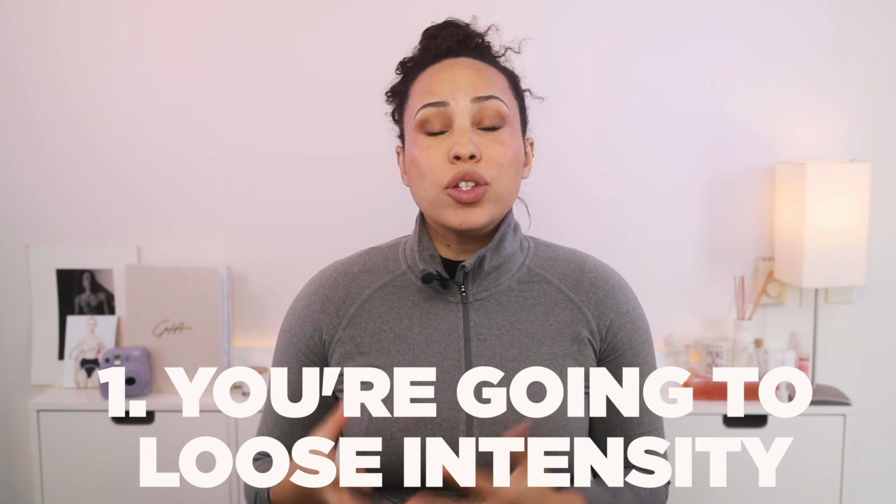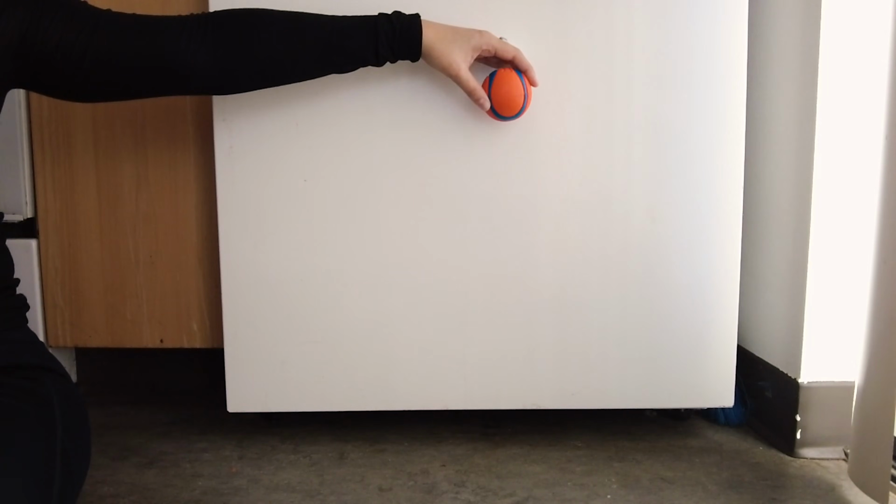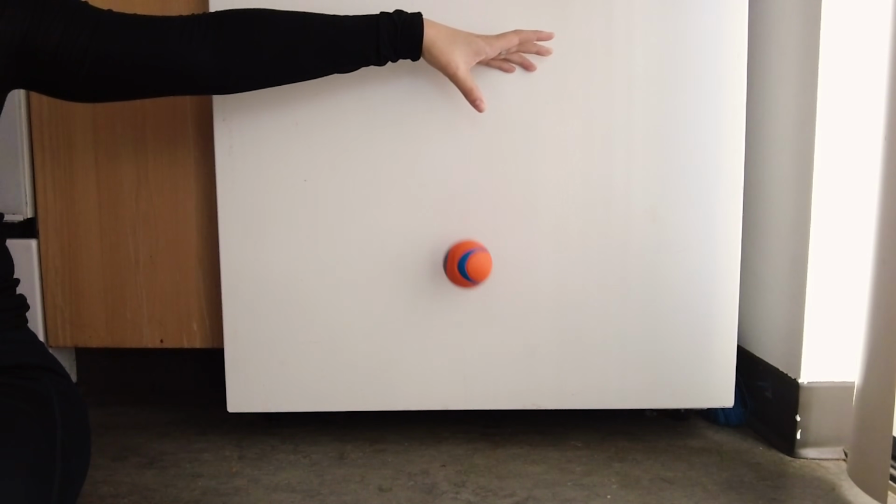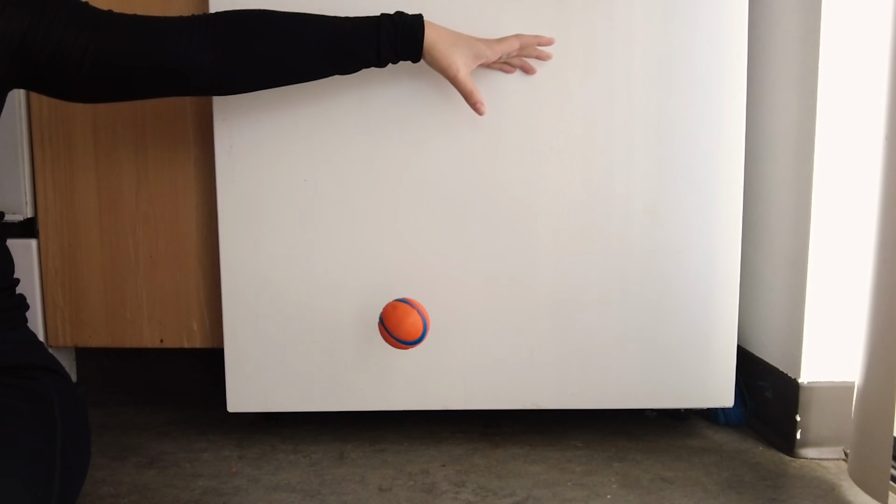Now, when you bounce light, there are a couple key things to remember. One is you're going to lose intensity. Just like when you drop a rubber ball, when it bounces up, it's not going to bounce all the way to where your hand is.